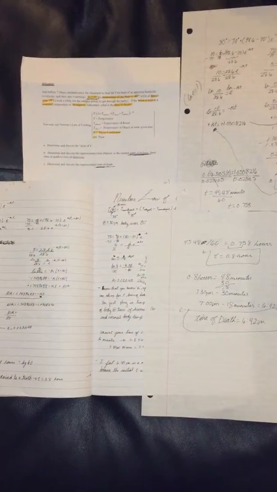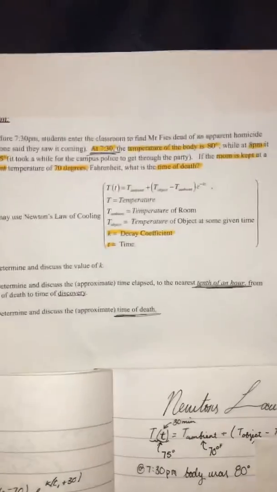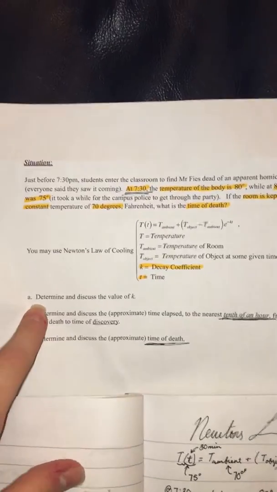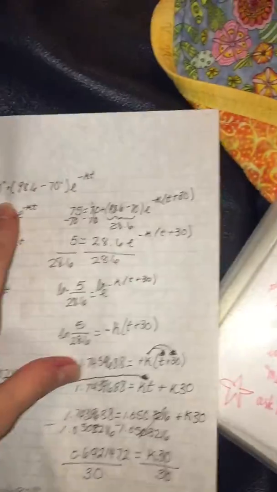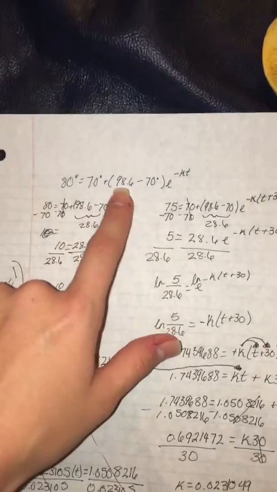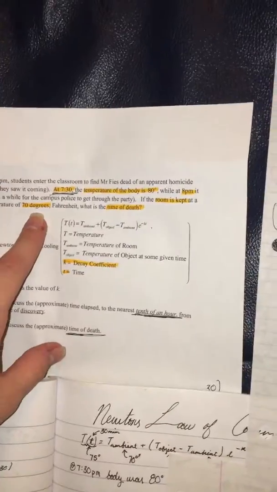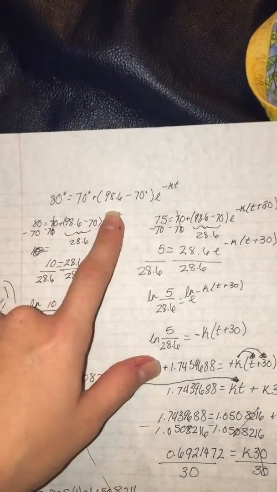I'm Jody Shear, and this is my communication project regarding Newton's law of cooling. Given this situation, we first need to figure out A, which was to determine and discuss the value of K. To figure out K, I started with this equation here, which is given with the variables and the situation.